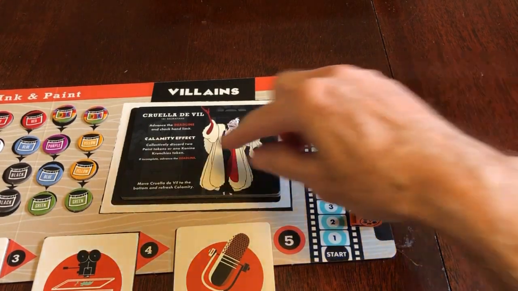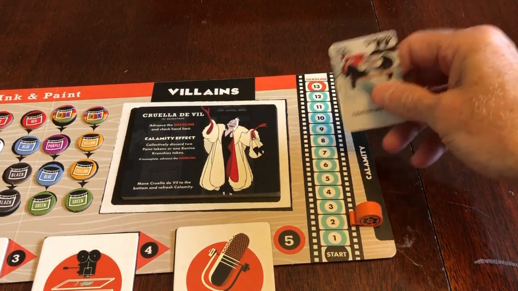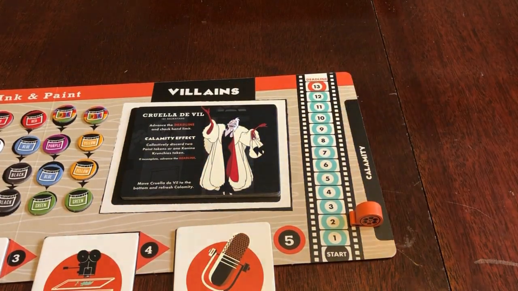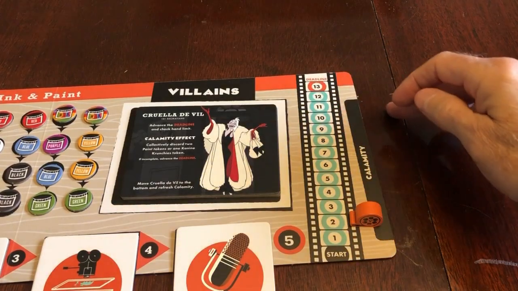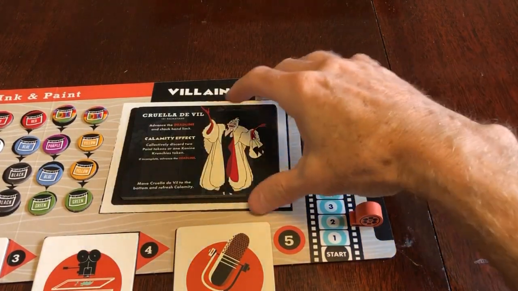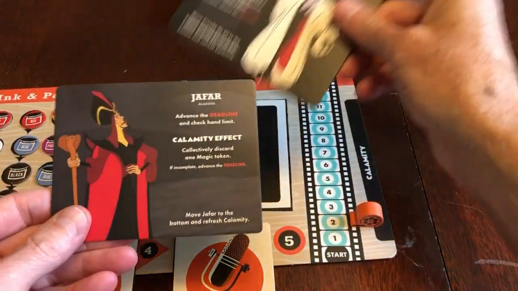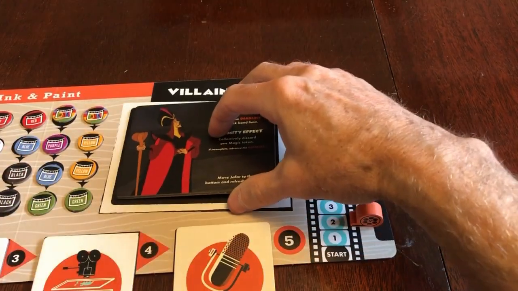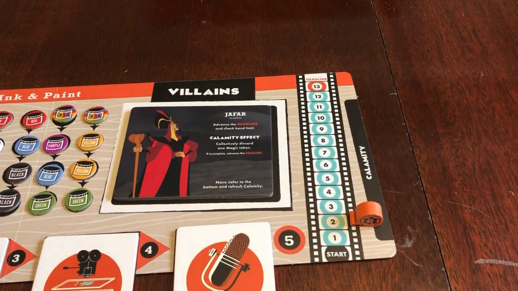And once I've resolved the effect, I discard the Calamity card. Since there are no more Calamity cards existing, I take the villain card and put it on the bottom of the stack, and now I refresh the Calamity.